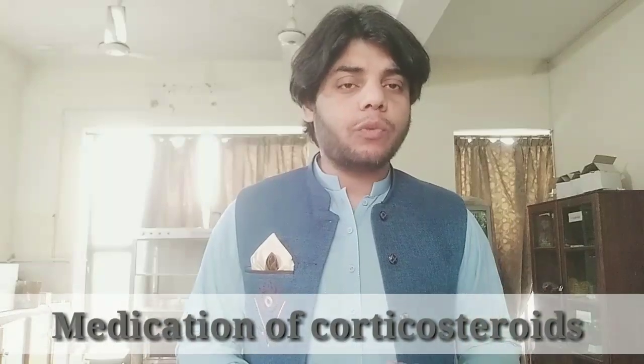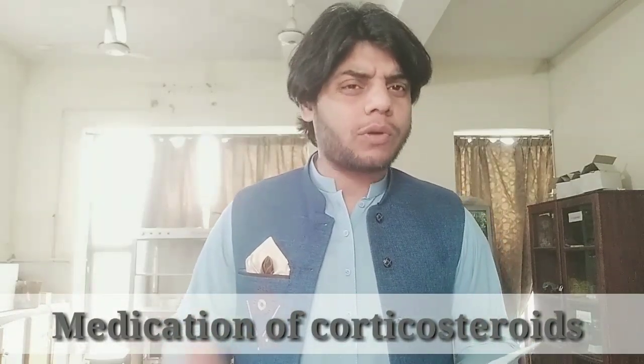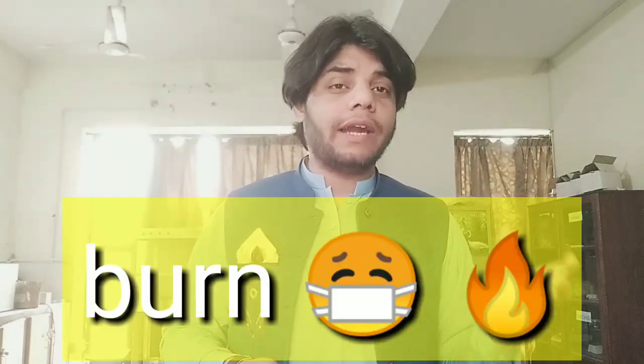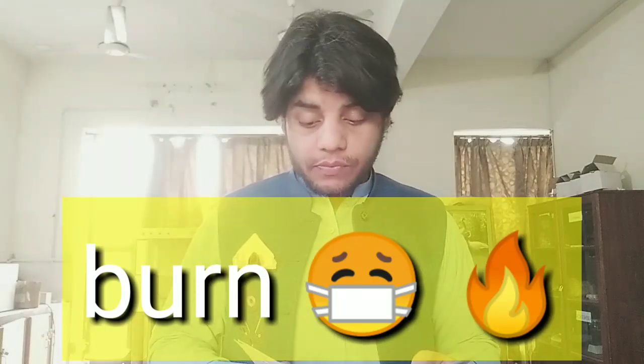Next we have corticosteroid medications. These are the types of medication which are specially used as steroid hormones. So when we are using these types of medicine, what will happen? Cortisol hormones will be secreted in a large amount. Next, when a person gets burns, the cortisol hormones are also secreted.